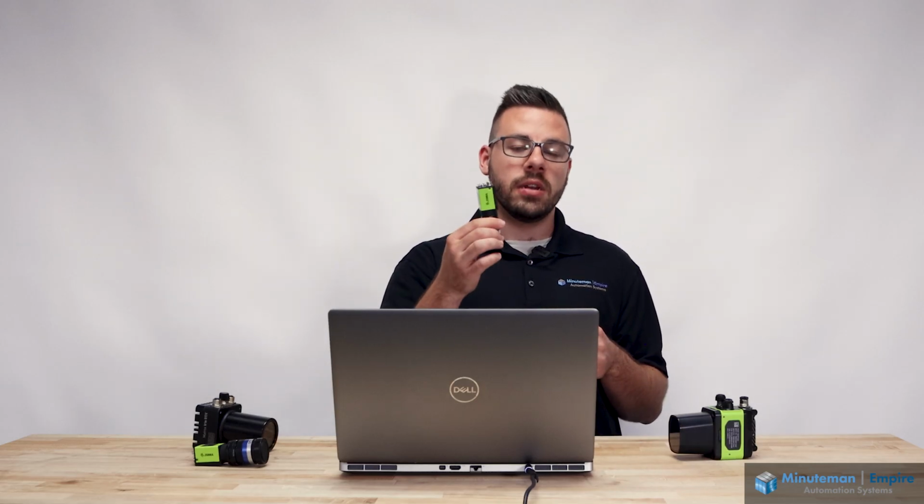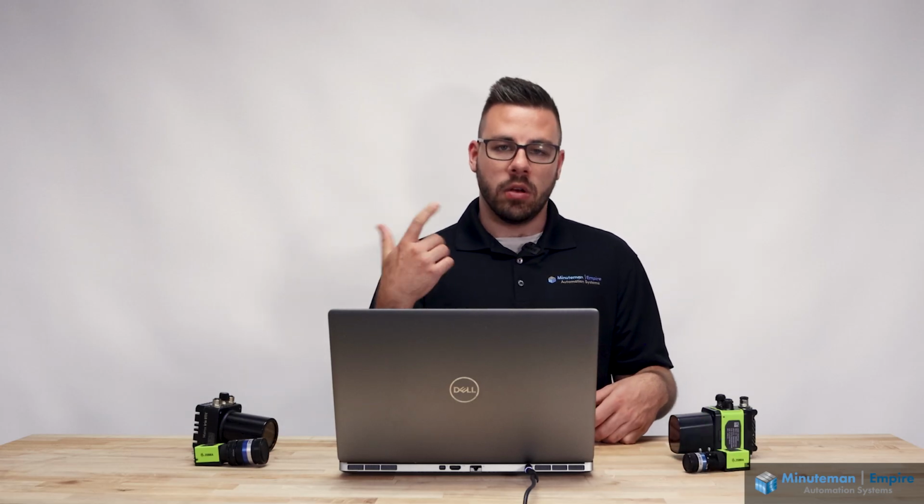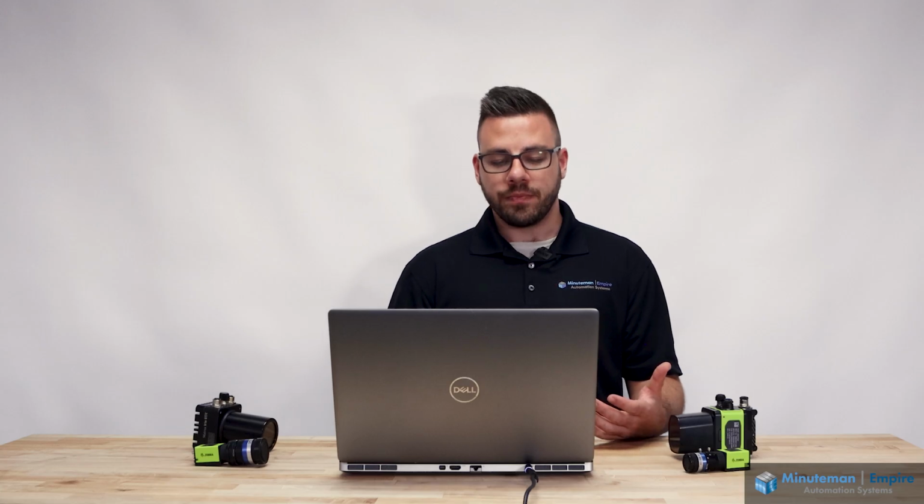The other thing is, are there any mounting constraints? Does your camera need to be no less than 12 inches from your part, or does it need to be greater than, we'll say, 30 inches from your part? Understanding what your working distance needs to be, what your field of view needs to be, and what resolution you need are going to really help you spec a camera.